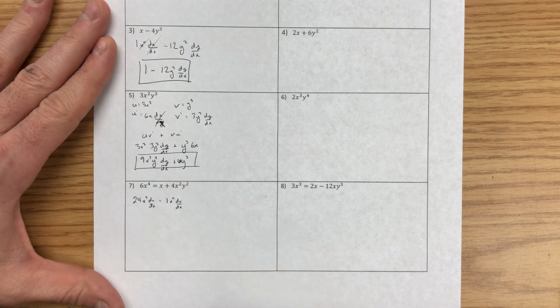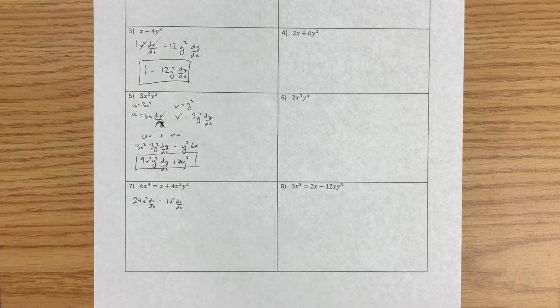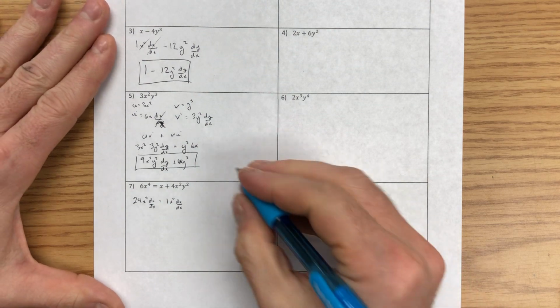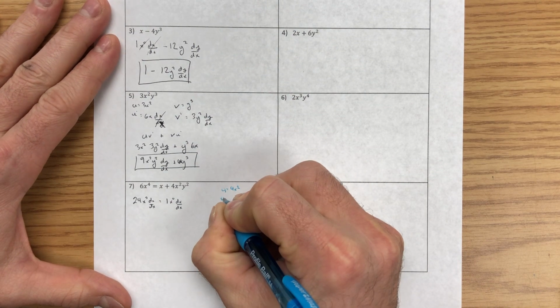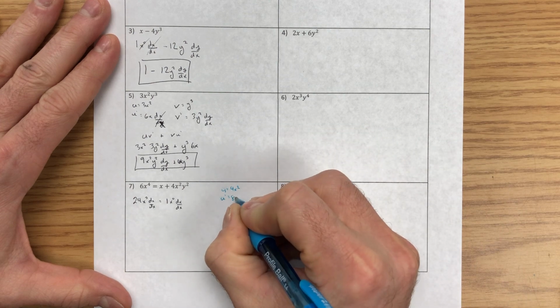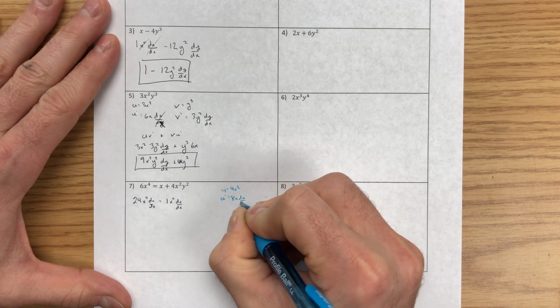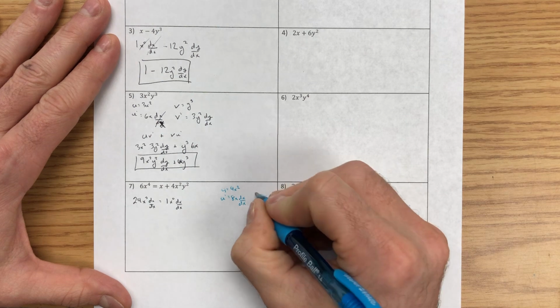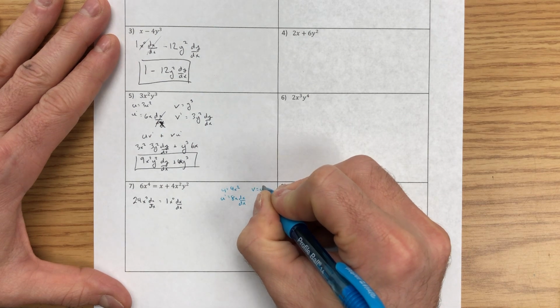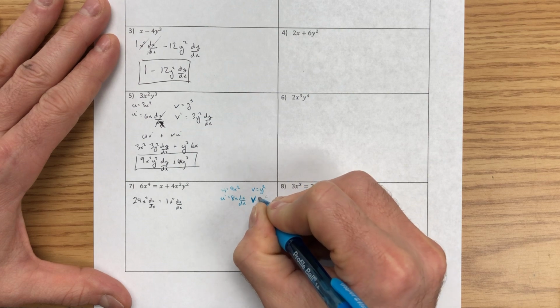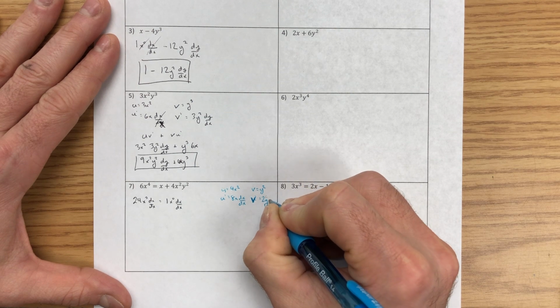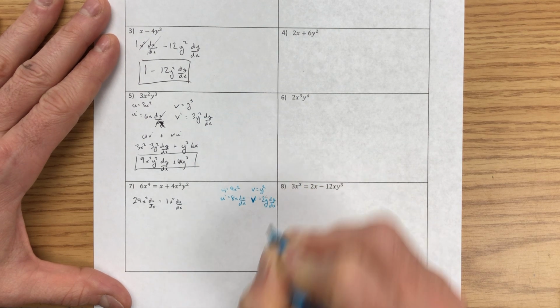The only thing right here that I'm going to have to do is come off to the side and say, okay, if u is 4x squared, that means u prime is going to be 8x dx dx. My v is going to be y squared, which means my v prime is going to be 2y dy dx.